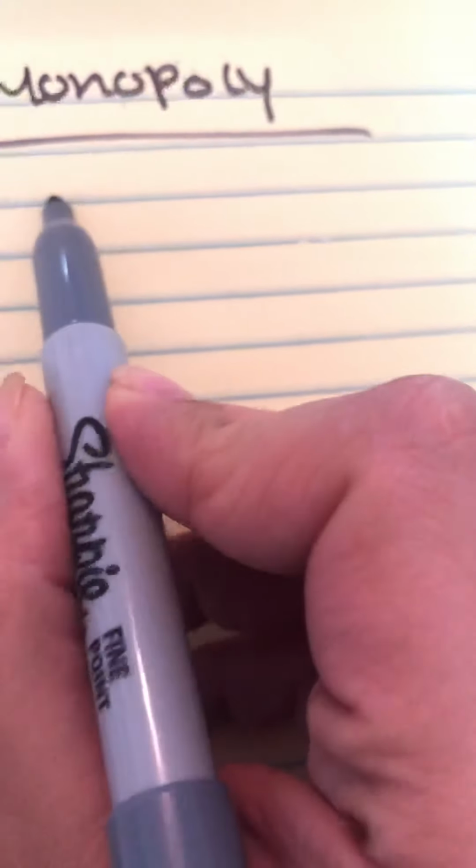Hey guys, in this video I want to talk a little bit about the monopoly market. When you study this chapter, especially the demand, marginal revenue, and profit maximization, compare what you are learning in this chapter with the perfect competition market, and you will see the differences between these two markets. So I want to talk a little bit about this graph.